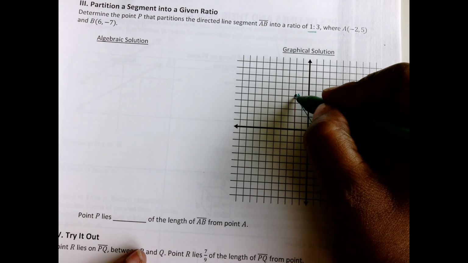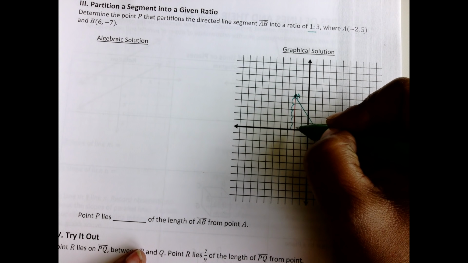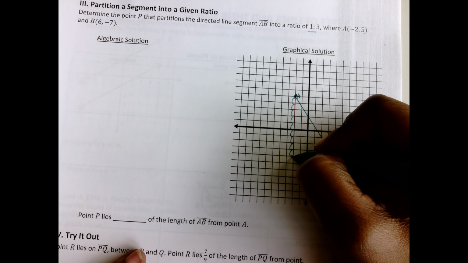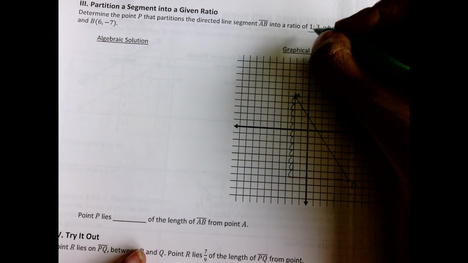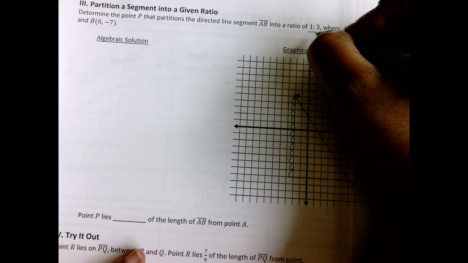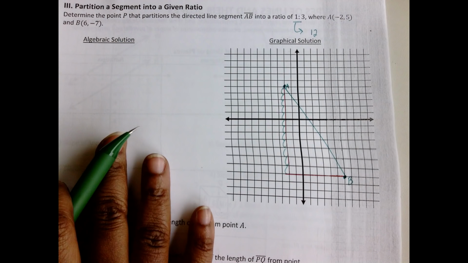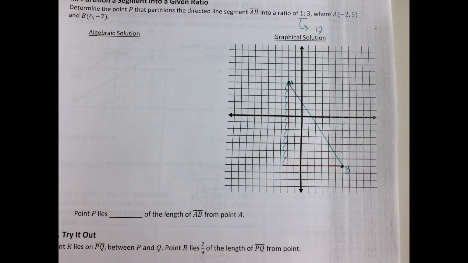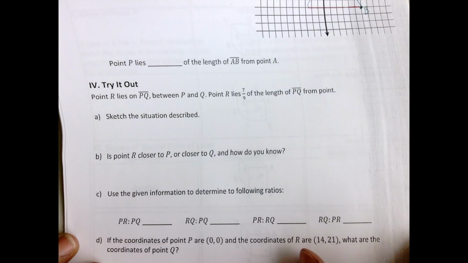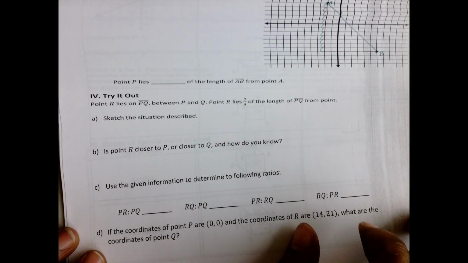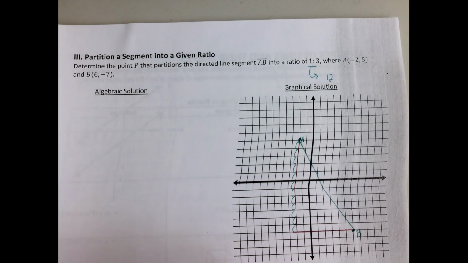If we count 1, 2, 3, 4, 5, 6, 7, 8, 9, 10, 11, 12 in total, how can we get this ratio to account for 12 units? Try this yourself, bring it in tomorrow, also do the try it out down here. Okay, and we'll look at it tomorrow. Try the best you can. Don't leave it blank.